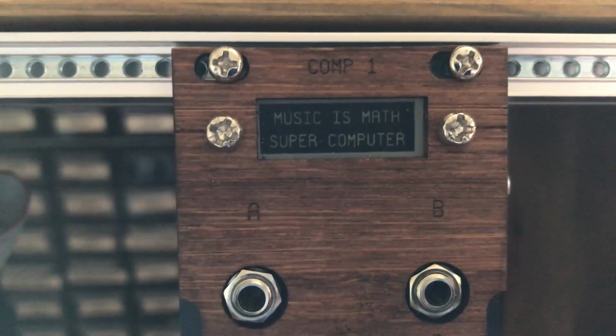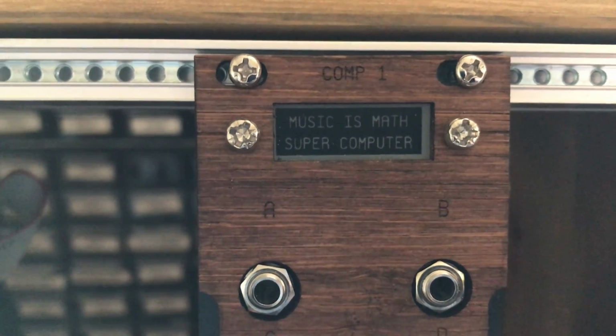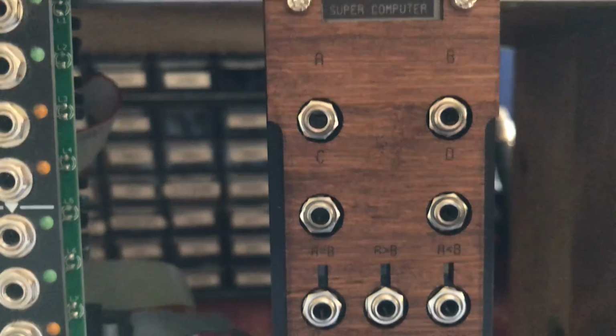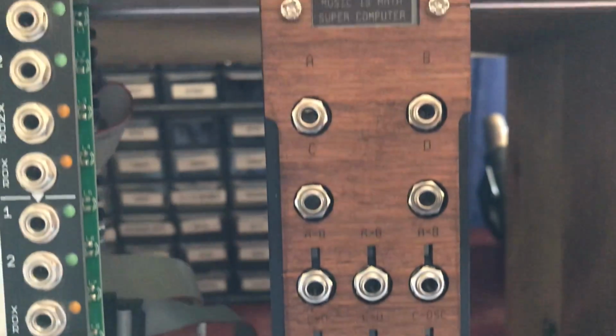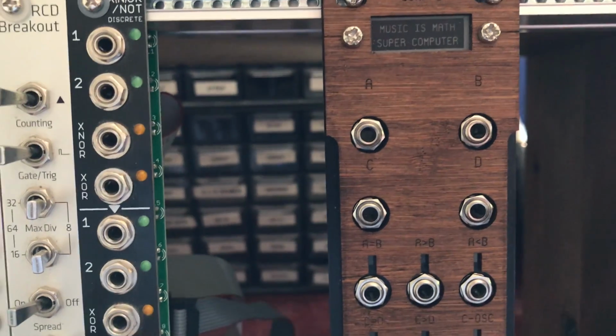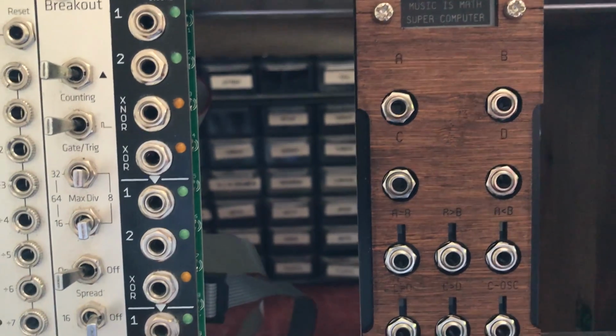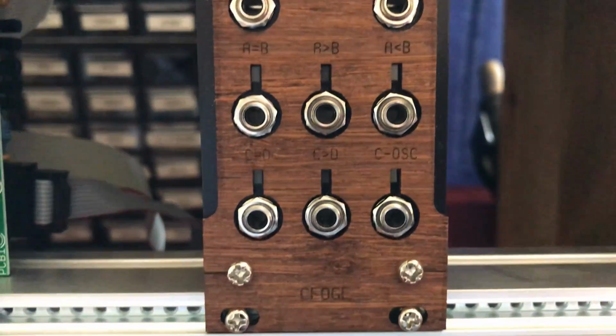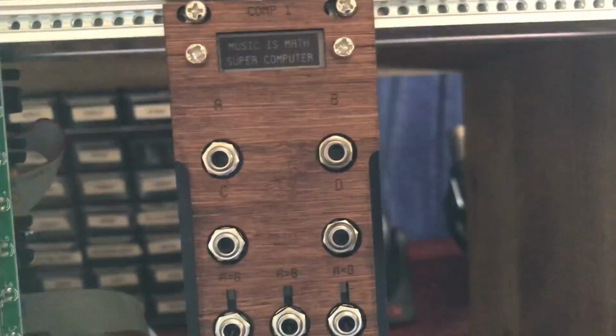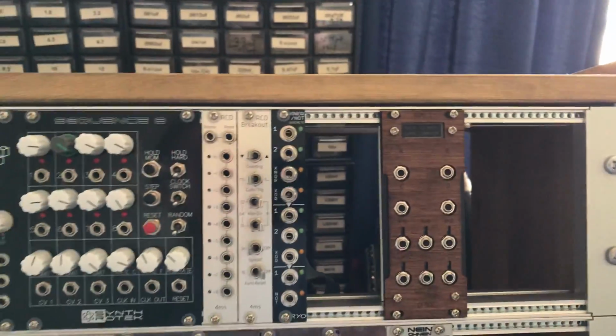Music is math supercomputer. I won that. Not sure what it does. Well, sort of. It takes CVs in, no, data in and CV out. Interesting. Have to play with that at some stage.